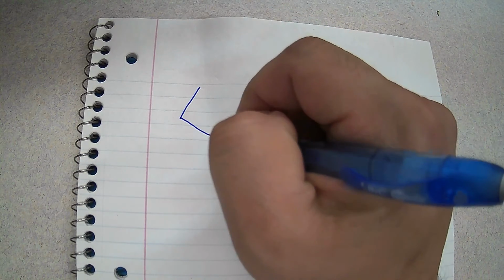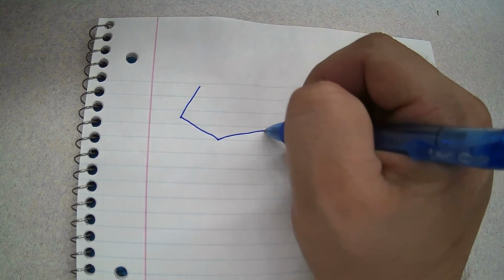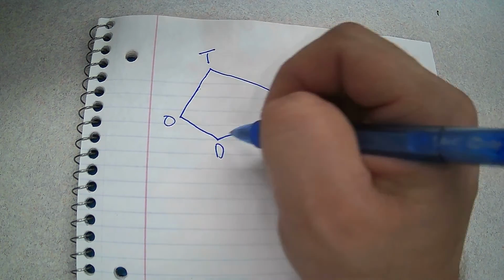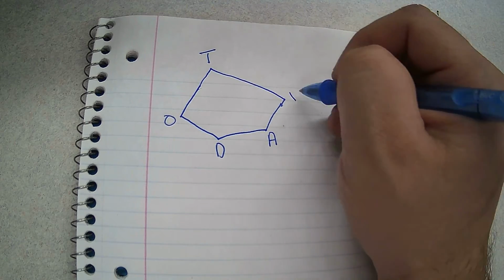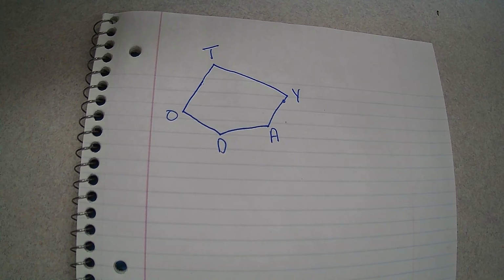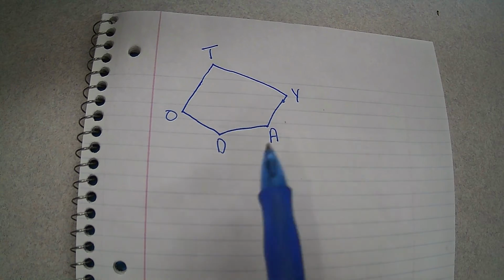Another type of problem that you could do is, let's say we have a figure, and you can kind of try to draw it. It doesn't have to be perfect. Maybe it looks something like this. And we're going to label this one T, this one O, D, A, Y. This is our pentagon today.